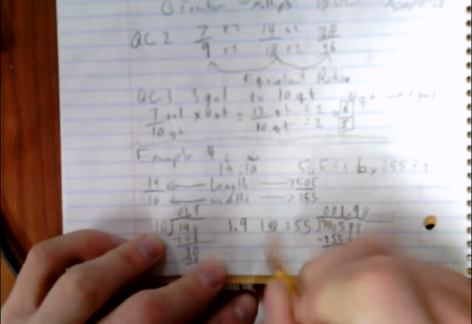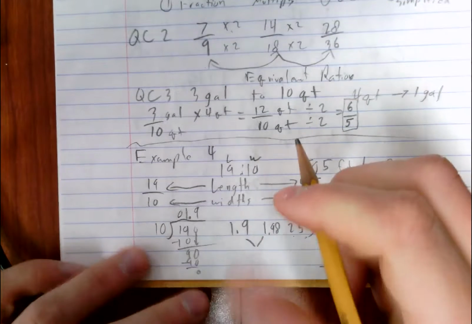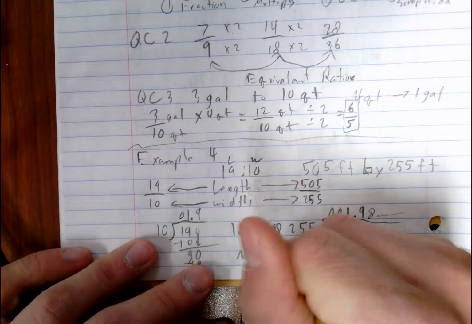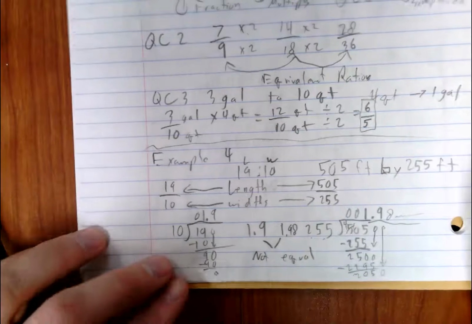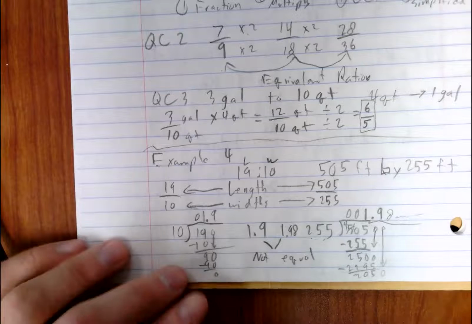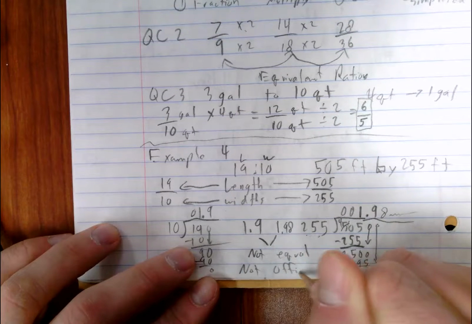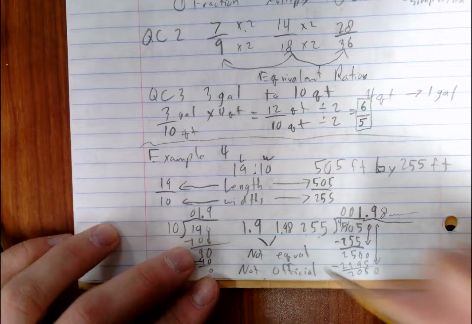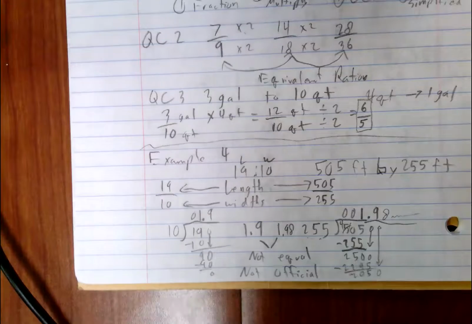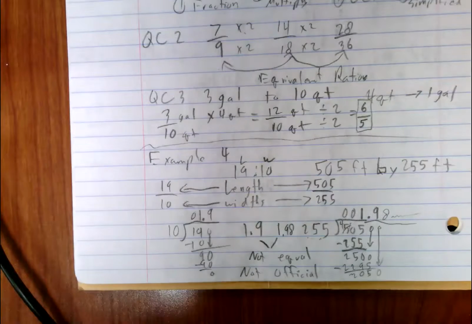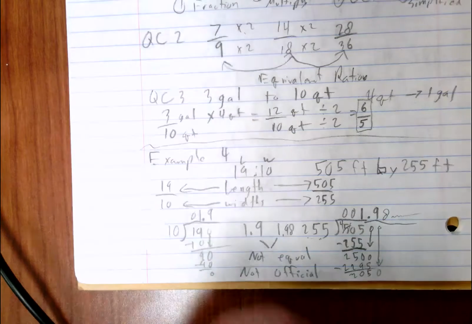These two numbers are not equal. So the big flag is not an official US flag. Not official. So go ahead and pause the video and work on quick check number 4, A, B, and C.